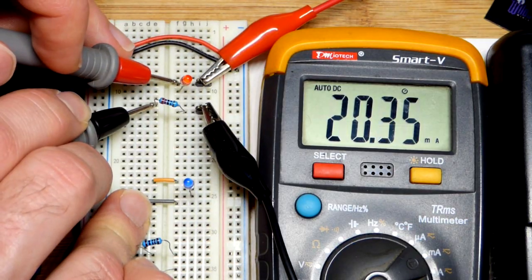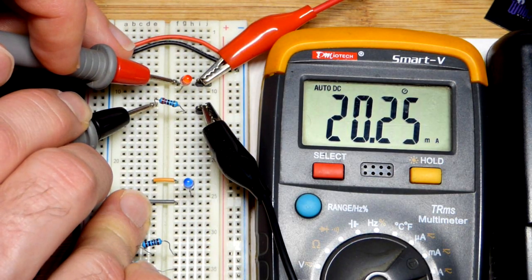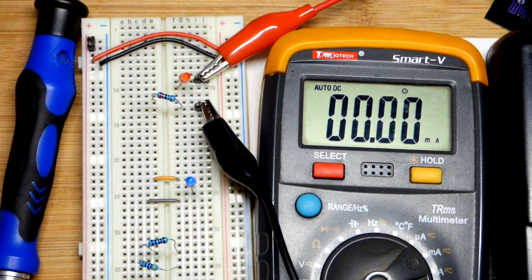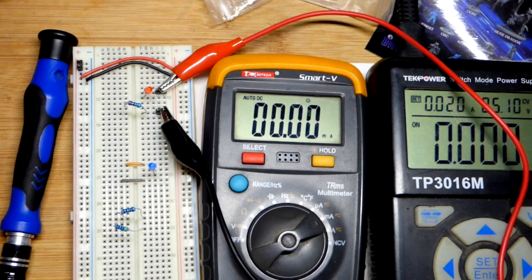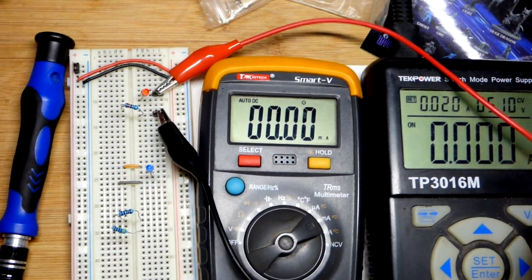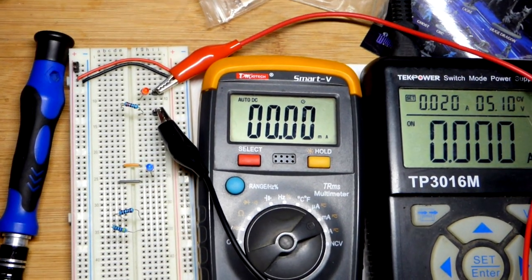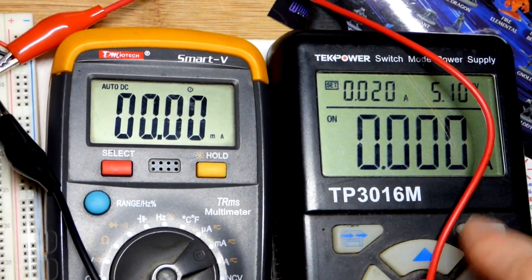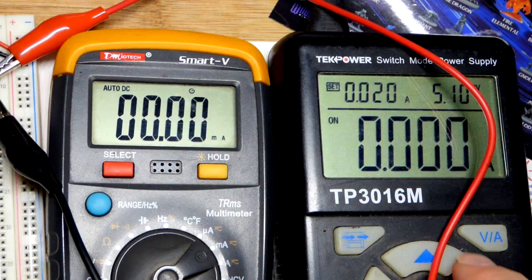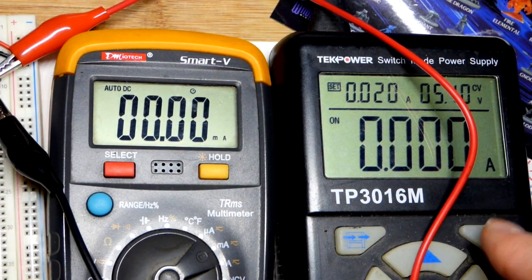So, we're only getting 20 milliamps right here, because I set a limit on the power supply, but we're just measuring the current through the resistor right there. So that was the limit we set at the power supply. Let's talk about that really quick. That's one nice thing about power supplies versus batteries, is you can set a limit on the current, and then you don't have to worry about overpowering something.